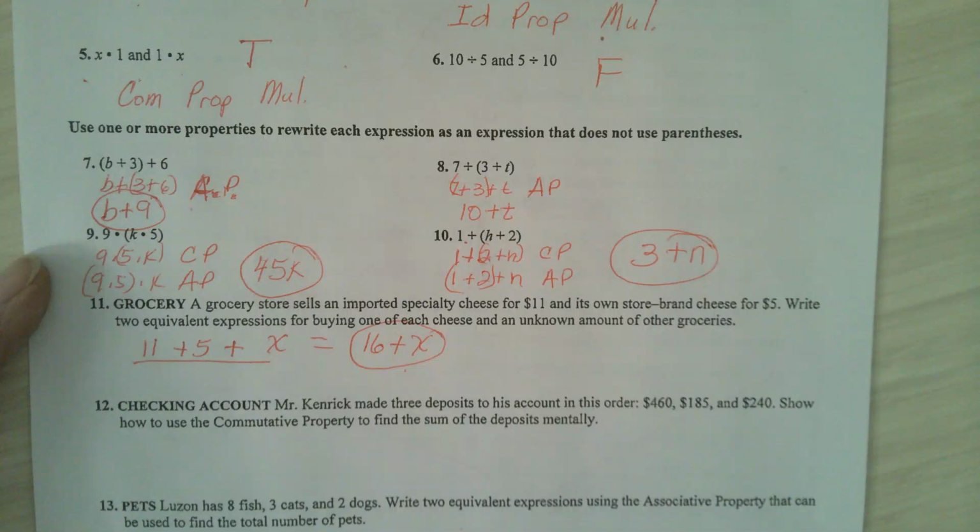Yes? Scoot your desk up a little bit. And Carter, keep your feet to yourself. All right, if you want to sit at the round table, you can.